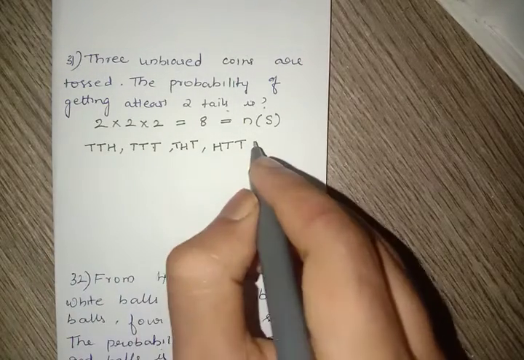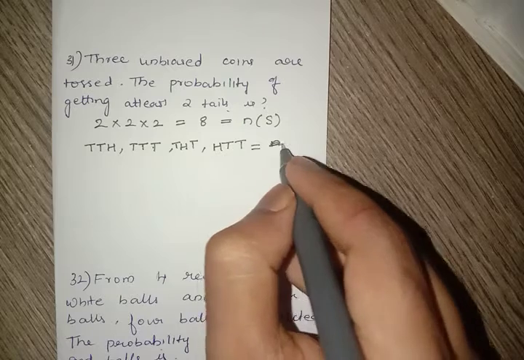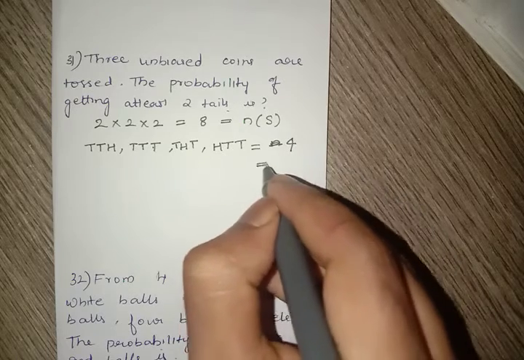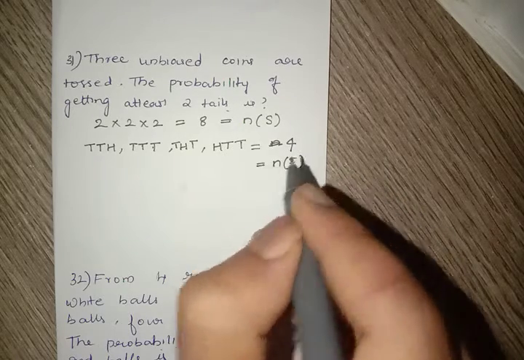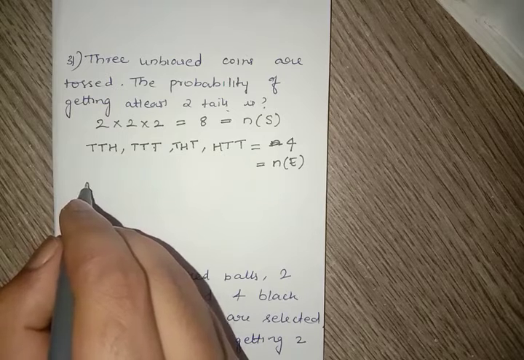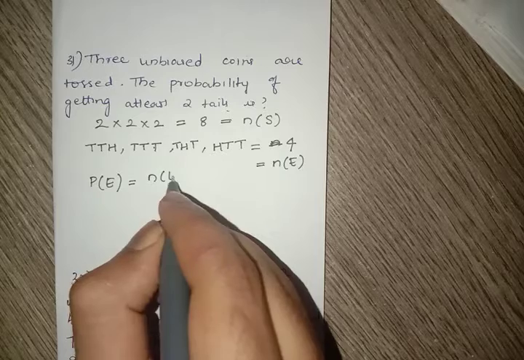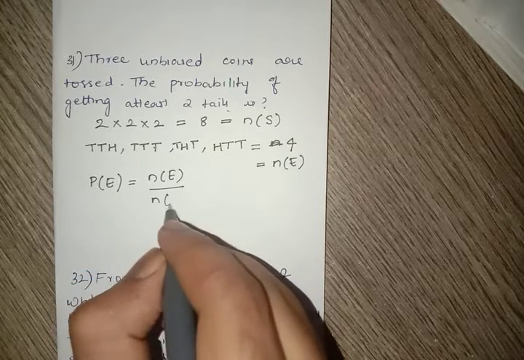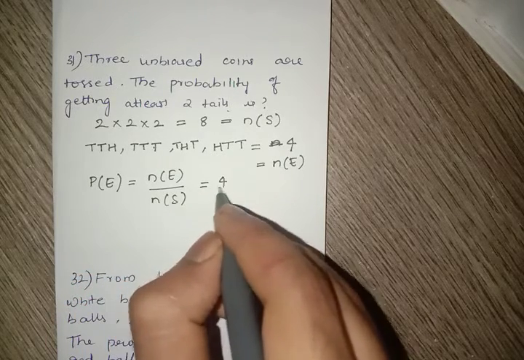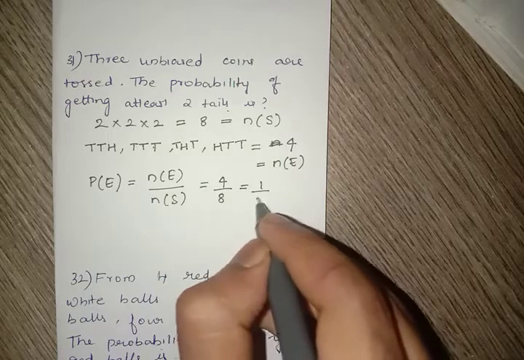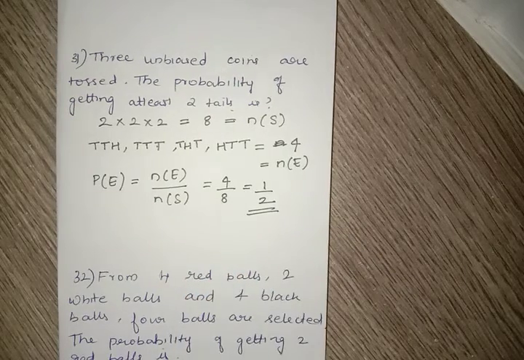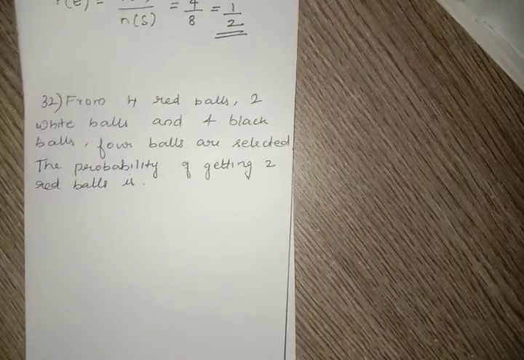So we get 4. Let this be n(E). Now the required probability be P(E). P(E) will be equal to n(E) by n(S), which is equal to 4 by 8, which comes up to be 1 by 2.